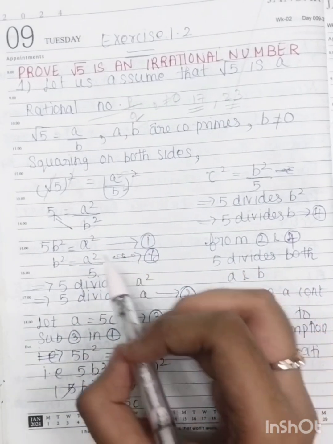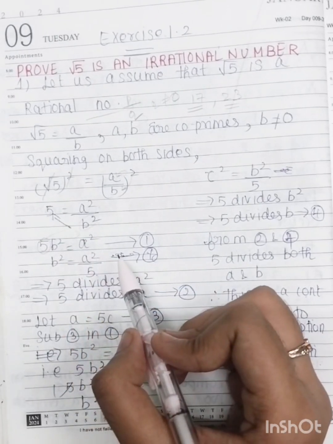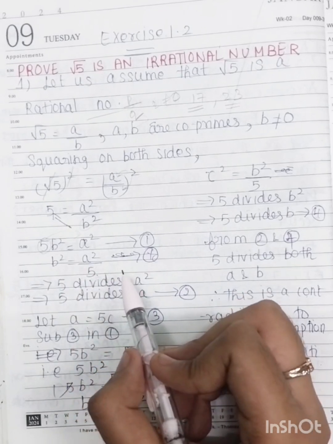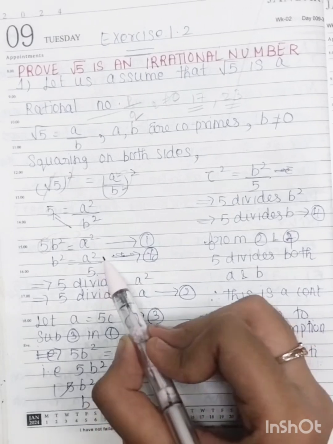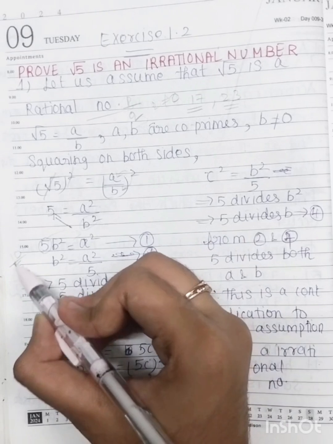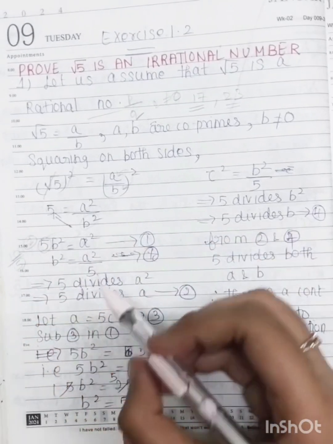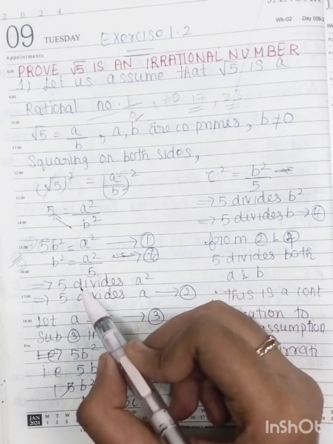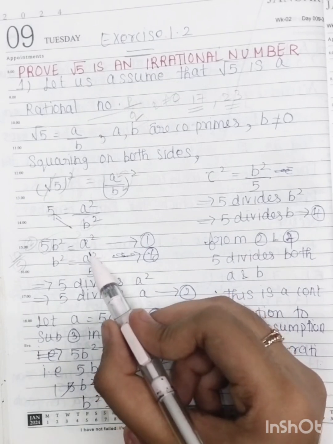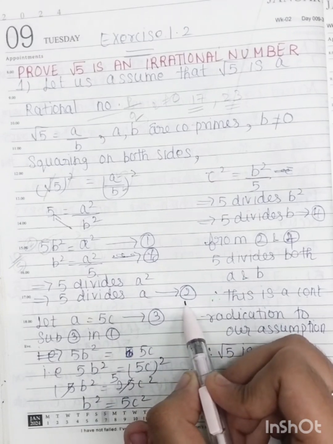Next I'm going to shift this 5 to the RHS using the first equation itself. If I shift it, I'll get b square is equal to a square by 5. So here we can see that 5 divides a square. For example, instead of a, if I write 10 by 5, we say that 5 divides 10, so your answer will be 2. Same way, instead of 10, we are taking a square. So 5 divides a square and also 5 divides a. It divides its square and also the term a. I'm taking this as my second equation.